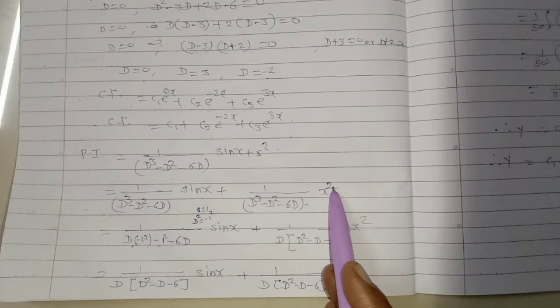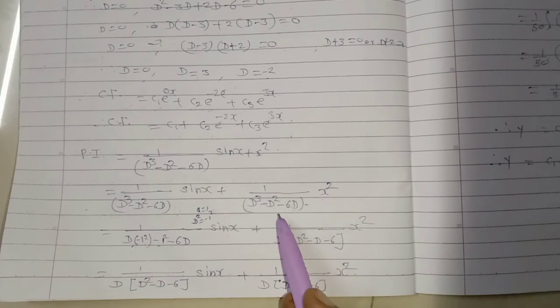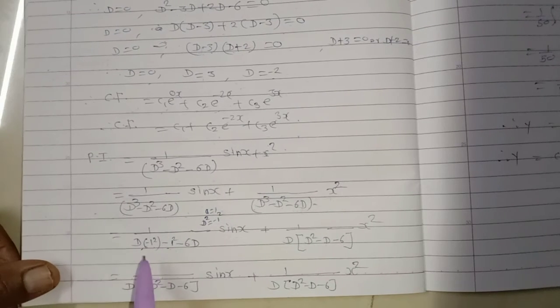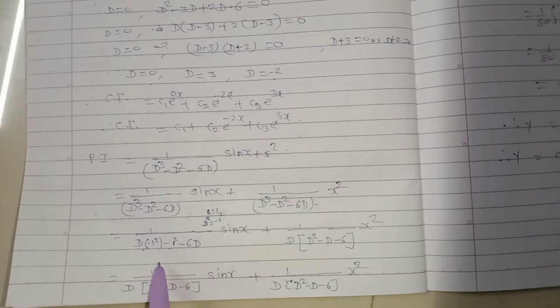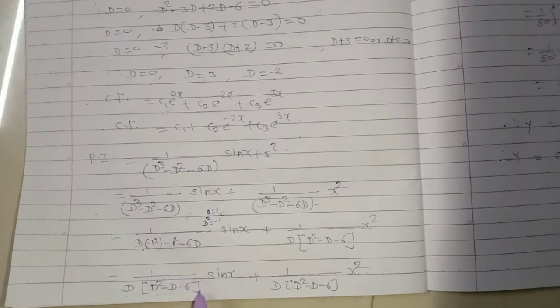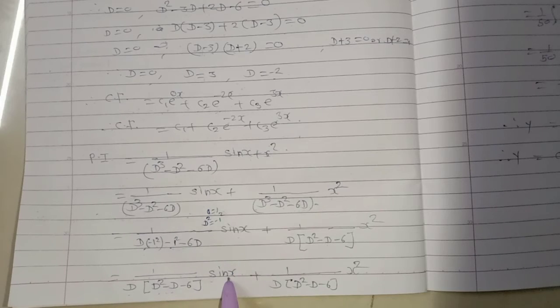So we write the f(D) term as D into (D square minus D minus 6) operated on x square. Here in the first term we take D common, so we get 1 upon D into (D square minus D minus 6) operated on sin of x.